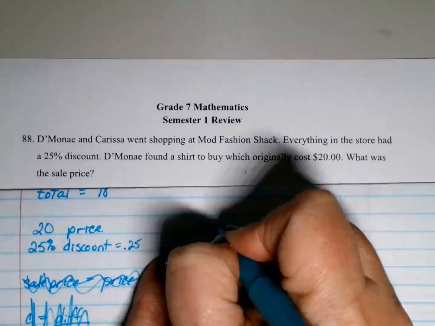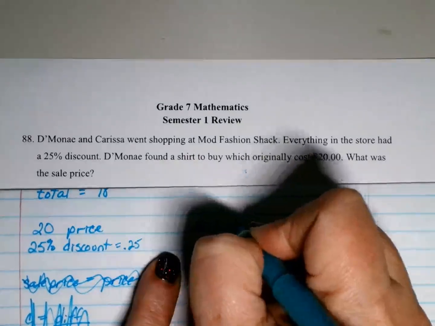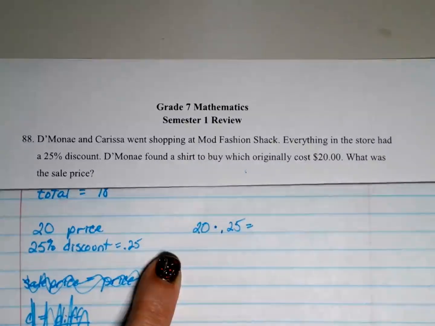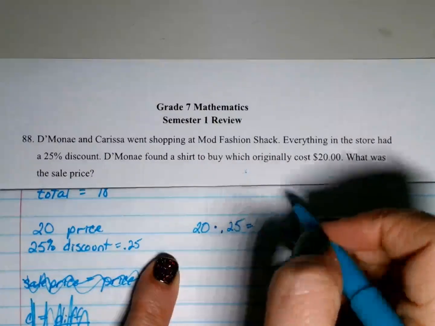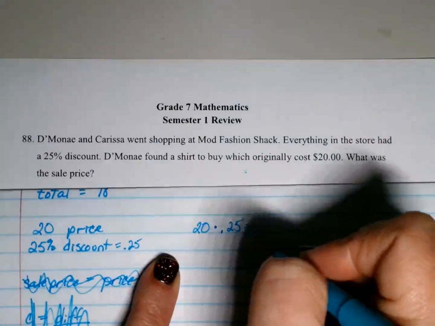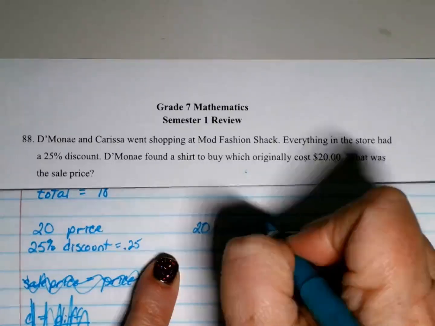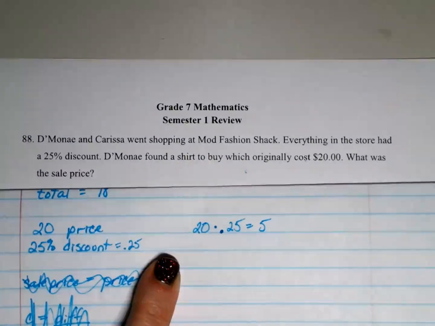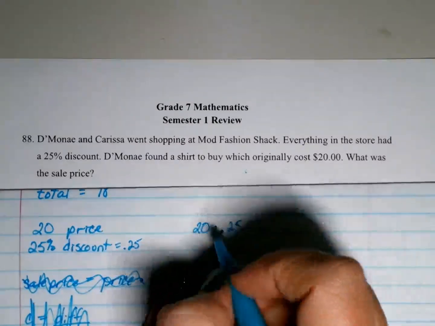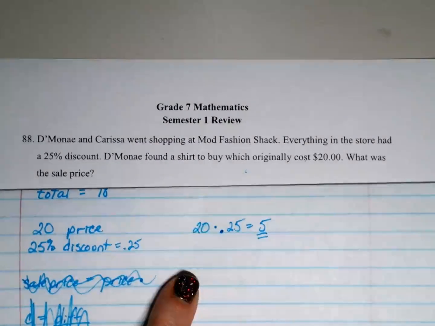25% of 20, which means I multiply 25% times 20. That gives me what? 5. 1/4 of 20 is $5, right? 5 times 4. All right. So is that the price of the shirt? No. No. No. It's 25% off.